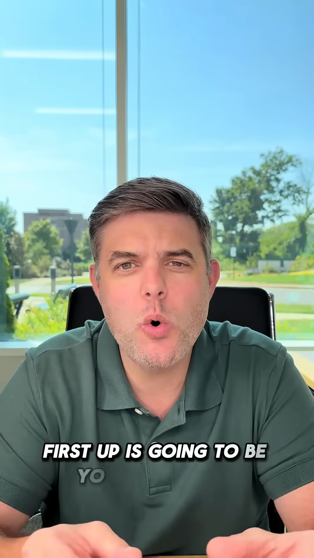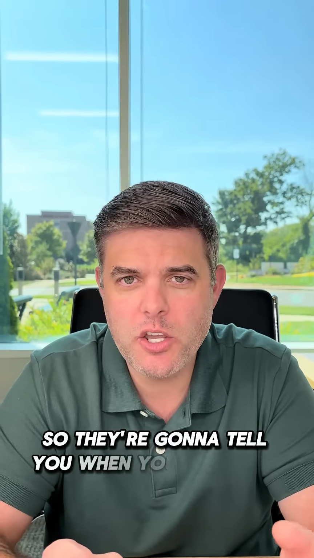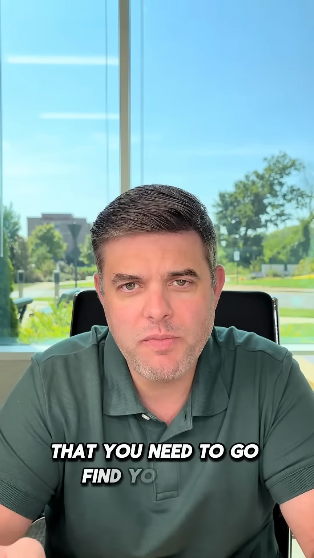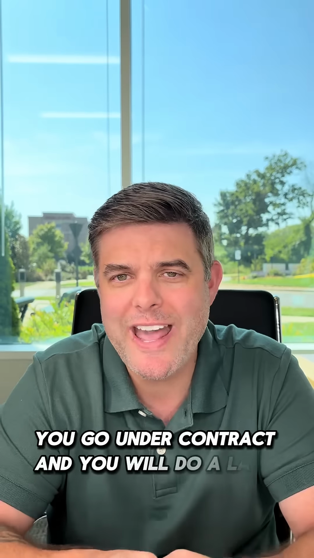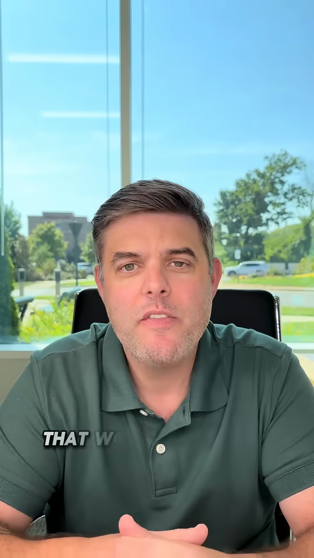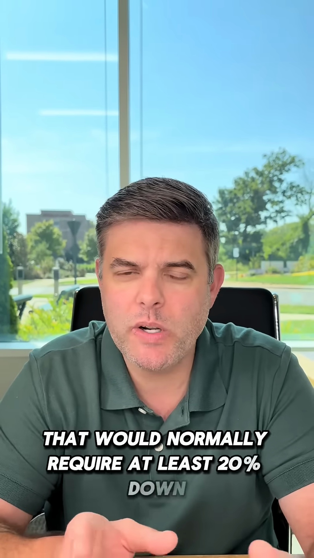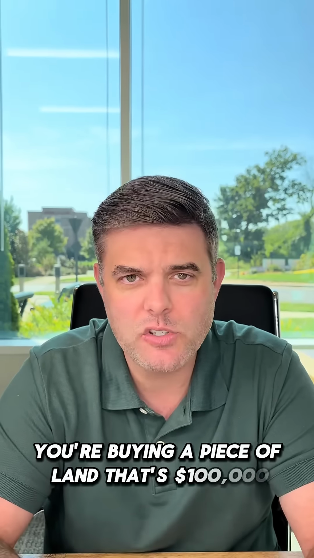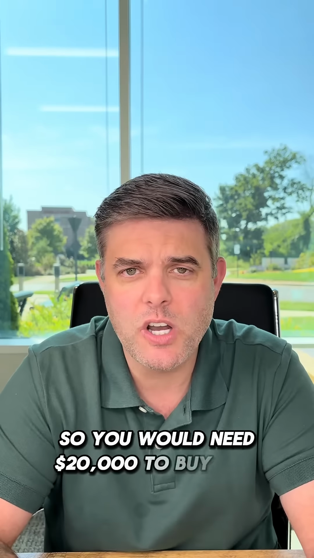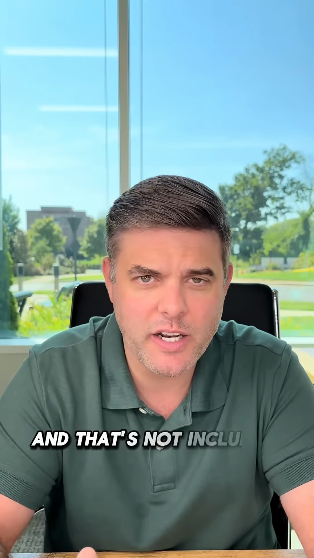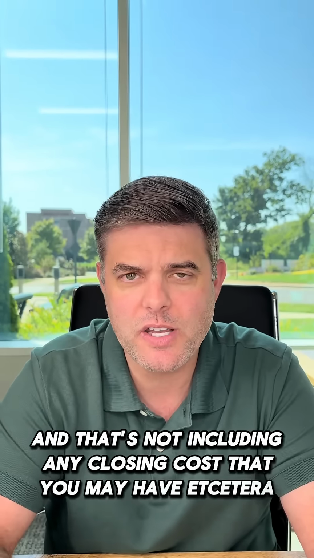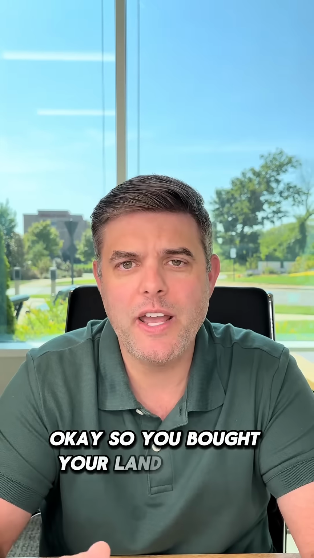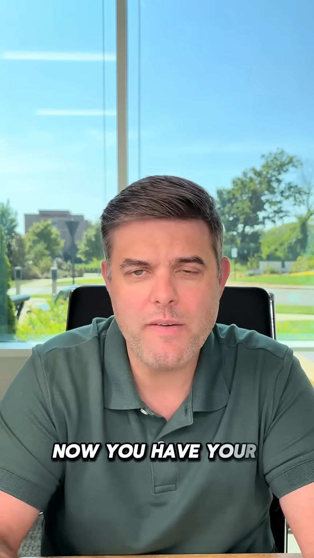First up is going to be your land loan. They're going to tell you that you need to go find your land. Once you find your piece of land, you'll go under contract and do a land loan with them. That will normally require at least 20% down. Say you're buying a piece of land that's $100,000. You would need $20,000 to buy that piece of land, not including any closing costs.